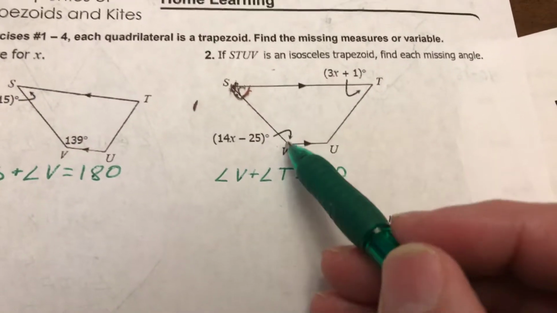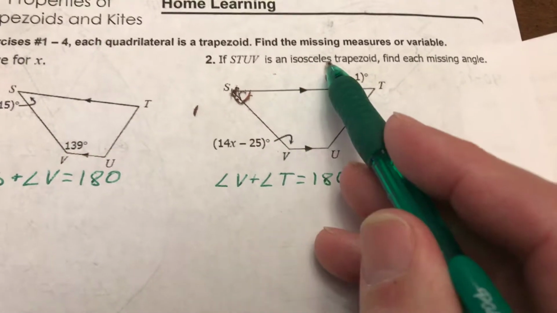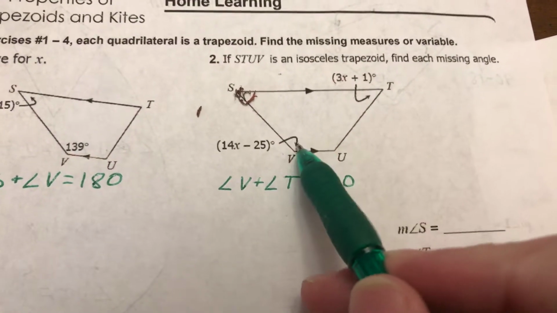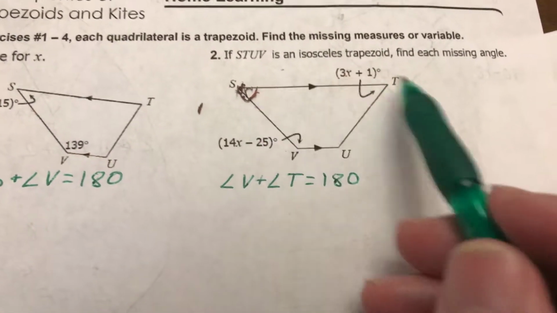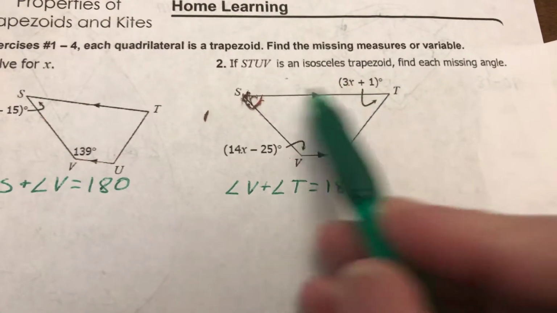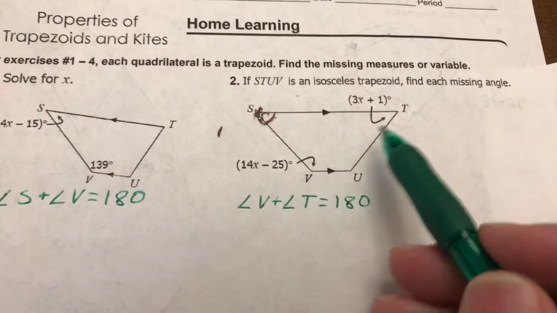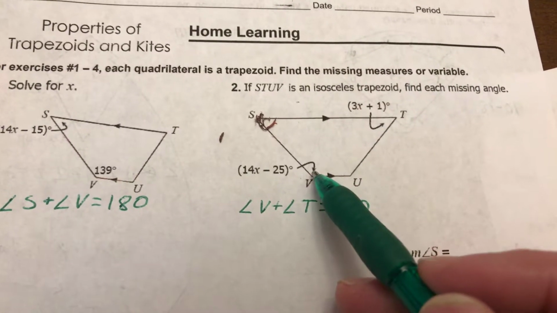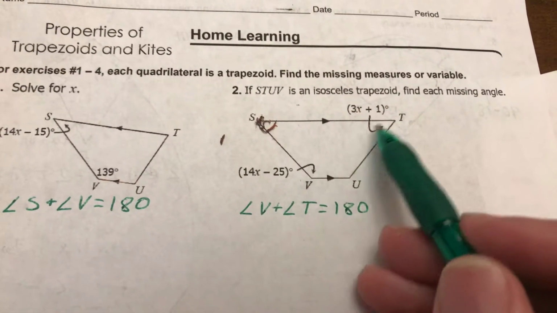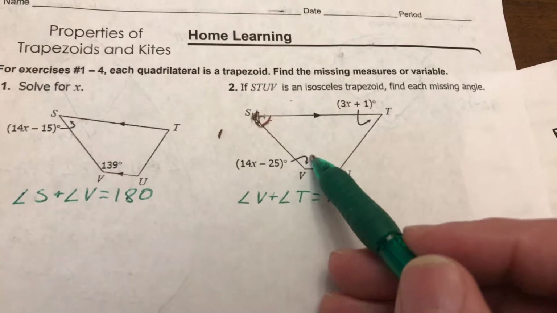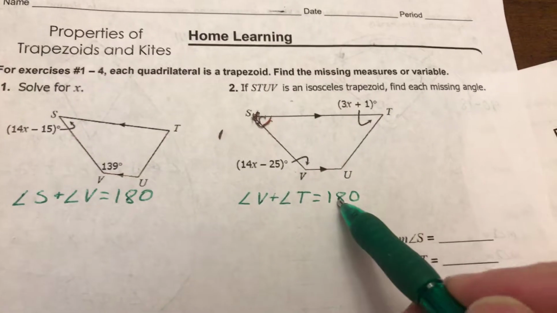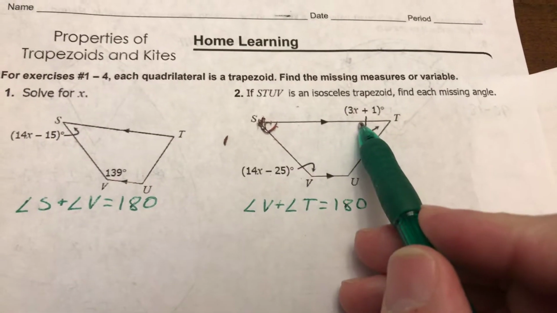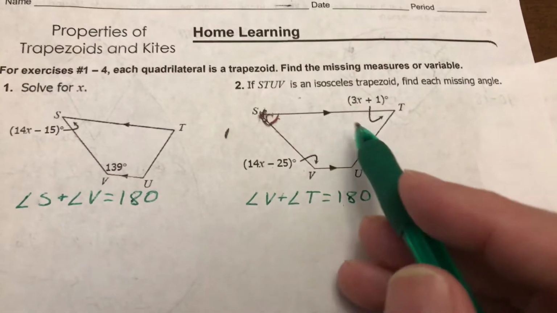We remember that it tells us it's an isosceles trapezoid, so angle V is going to be congruent to angle U. So once we find V, we'll have U, and angle S is going to be congruent to T. So once we have T, we'll have S. Now, we know that opposite angles of an isosceles trapezoid are supplementary. So angle V plus angle T are going to equal 180. So we'll have 14x minus 25 plus 3x plus 1 equals 180. So we'll solve for x.